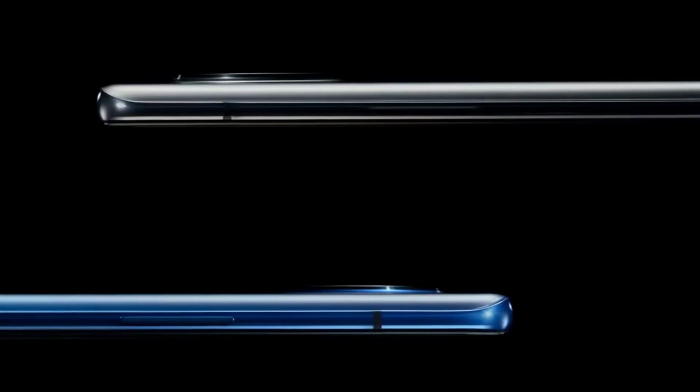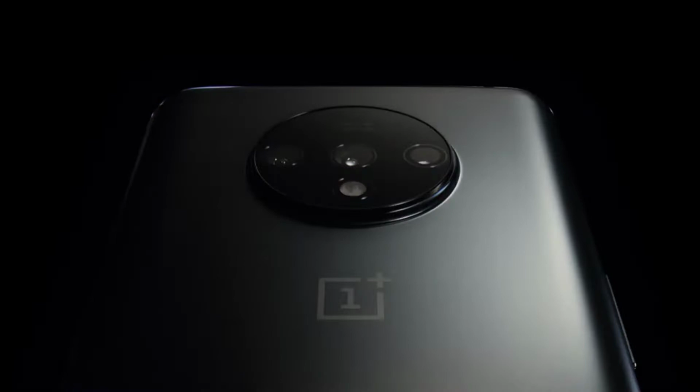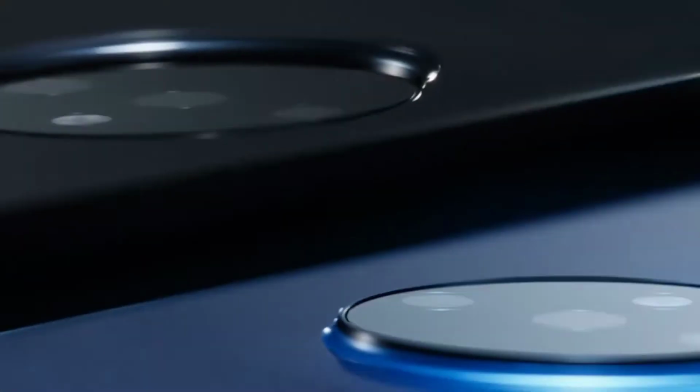Today we are talking about the specification and the interesting facts about OnePlus 7T. So you guys know that the mobile has just been released, and many people are wondering what the main features in this device are.